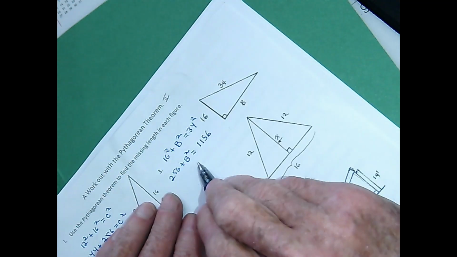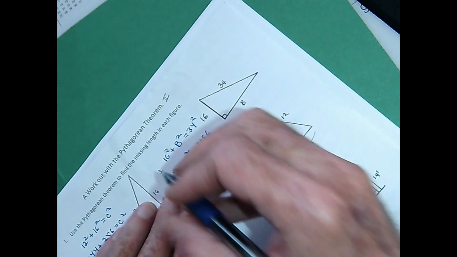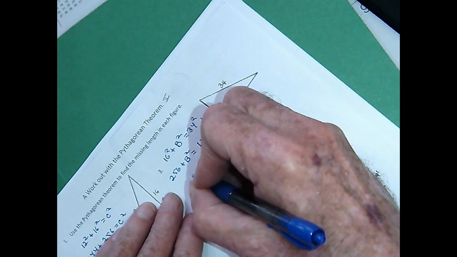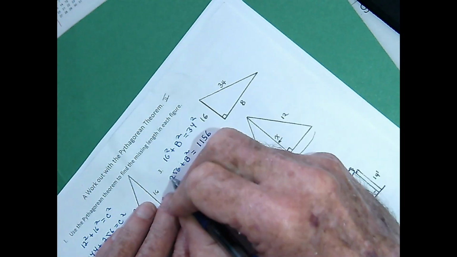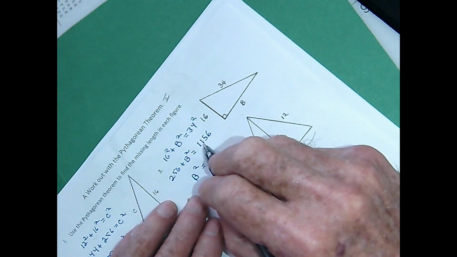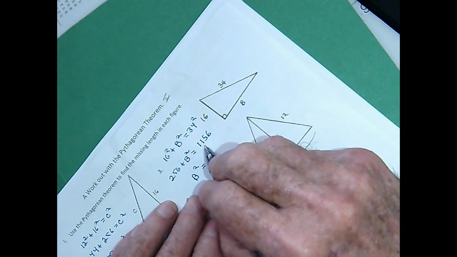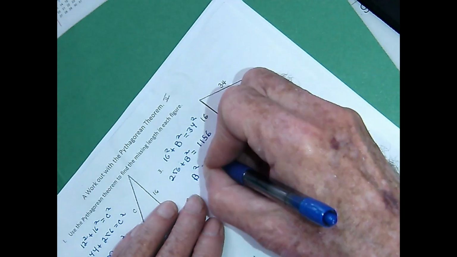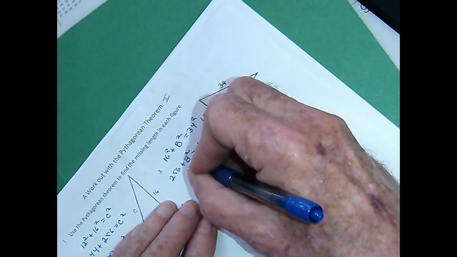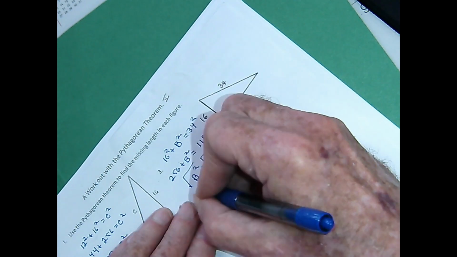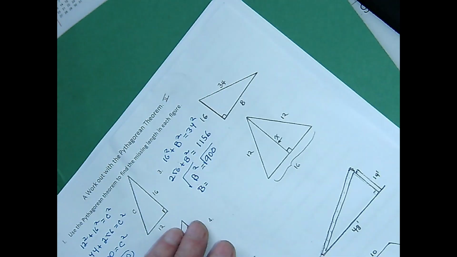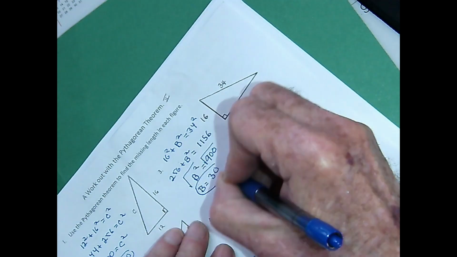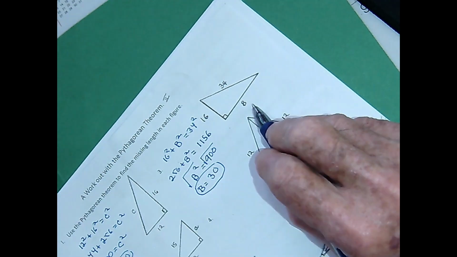I'm going to subtract 256 from both sides. That's going to work out kind of nice. If I subtract 256 from the left, I just get B squared. If I take 256 away from that, I've got 900, huh? Let's take the square root of both sides. And the square root of B squared is just going to be B. What about the square root of 900? Yeah, that's 30, isn't it? So that length would have had to have been 30.